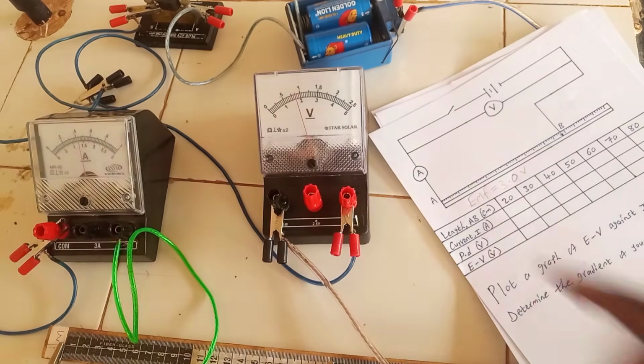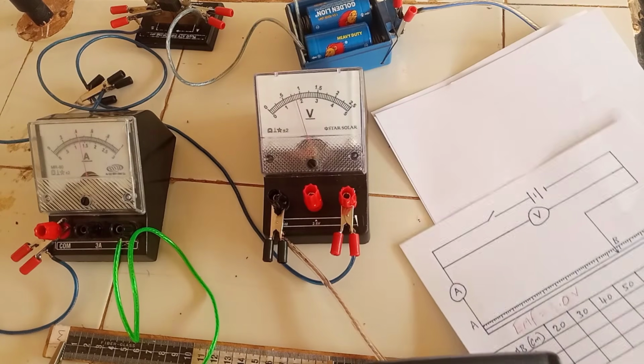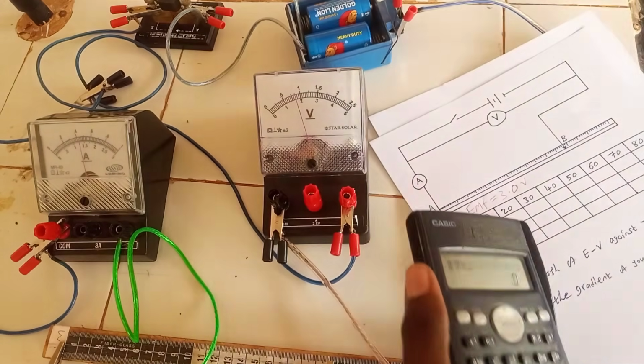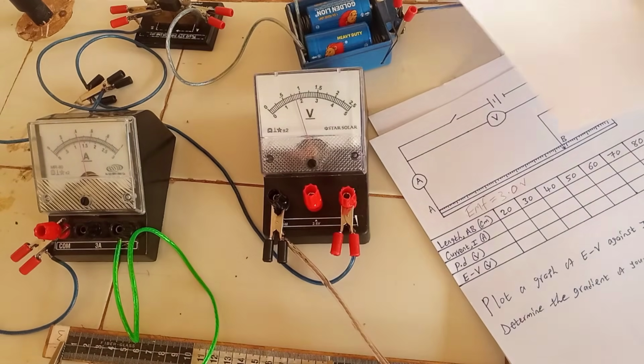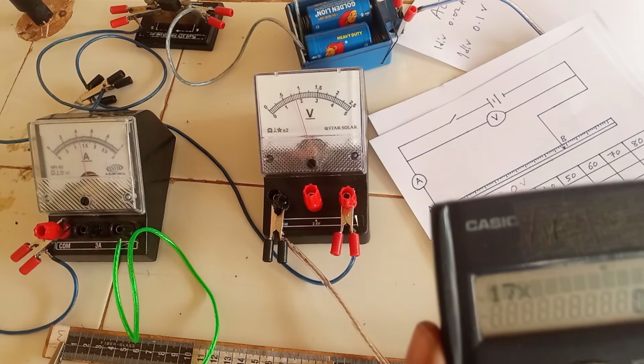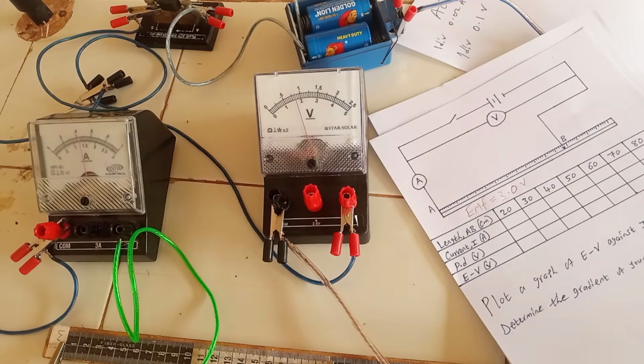We have 17 divisions, each representing 0.1 volt, so 17 times 0.1 is 1.7.